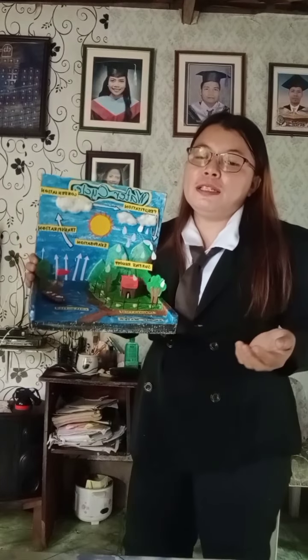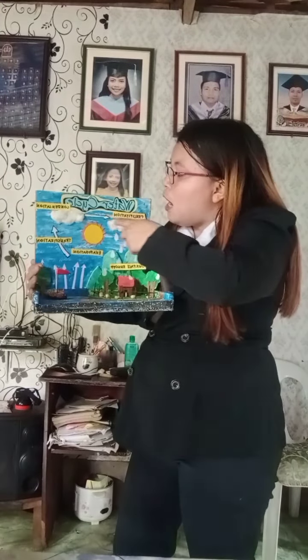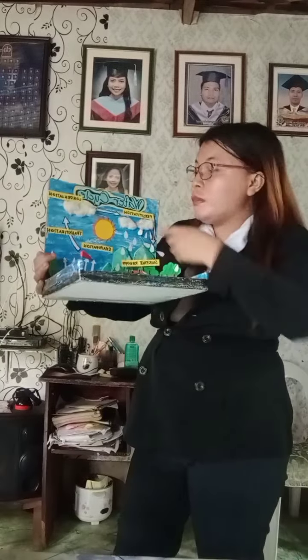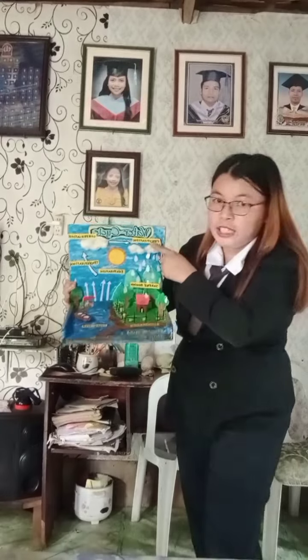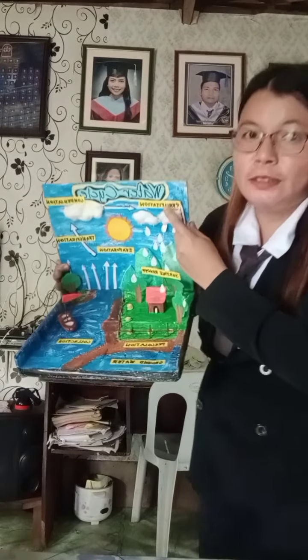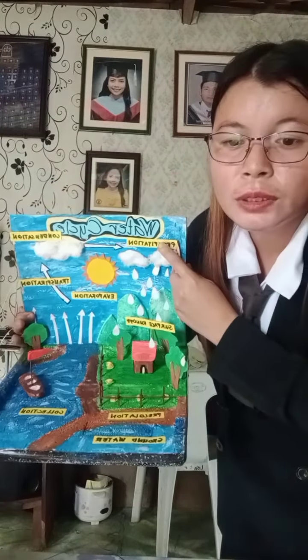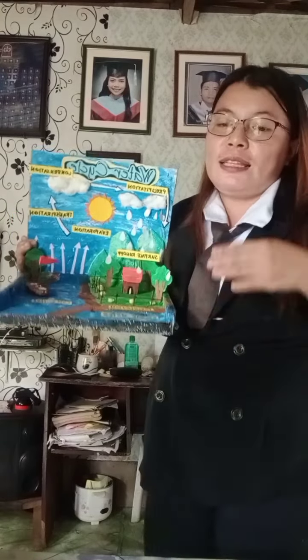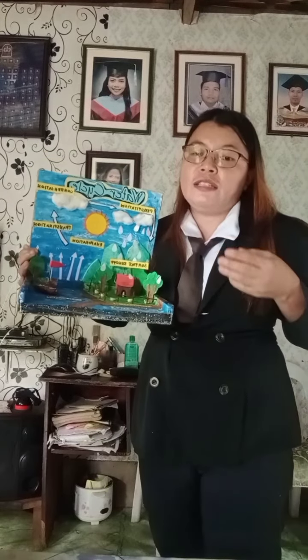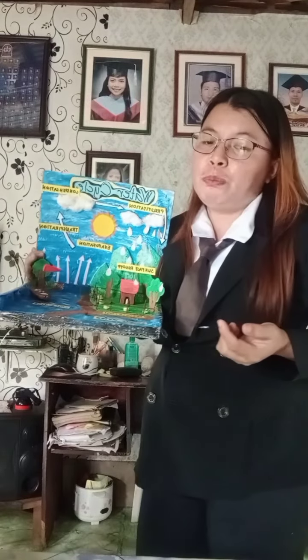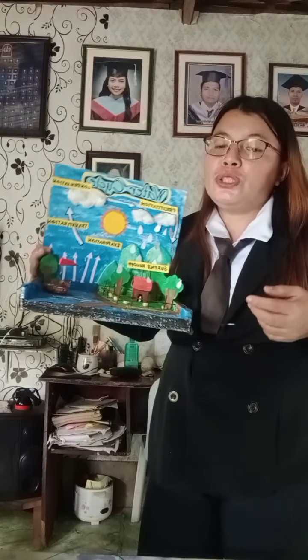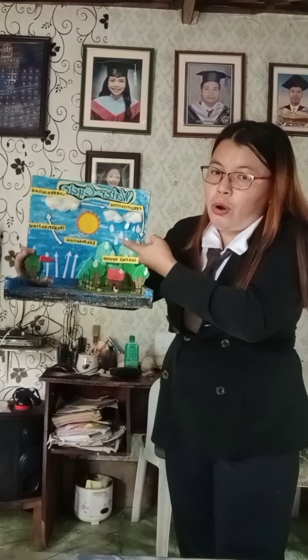So, the fourth process of the water cycle, class, is precipitation. See this one, the precipitation. When the temperature and atmospheric pressure are right, the small droplets of water in the clouds form larger droplets and precipitation occurs. So, the raindrops occur.